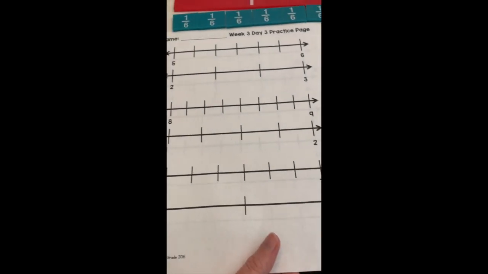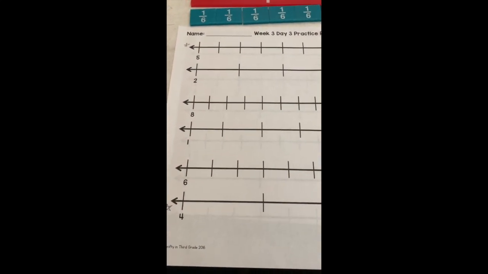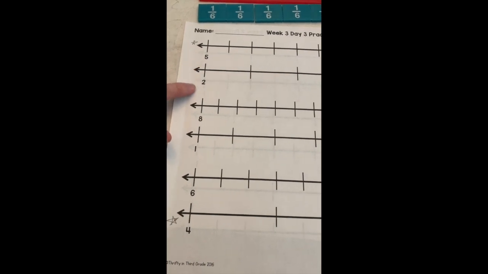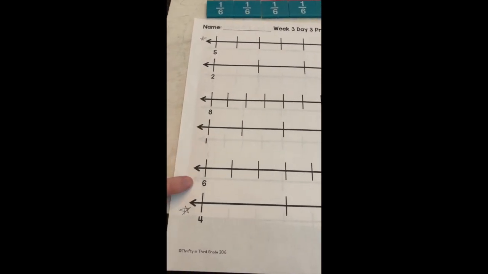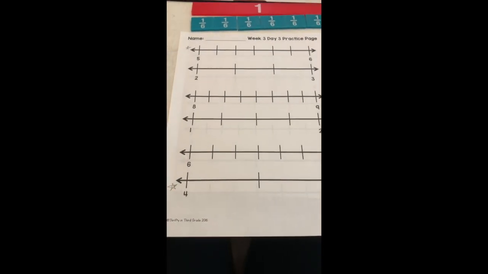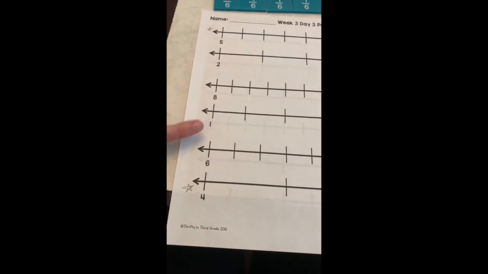You can do it. Okay, on the back here, I see we still have number lines, but it looks a little bit different. What's the difference, you say? Well, look at the numbers that we're starting with. Are we starting with the number 0 and going to the number 1? No, we're not. We're starting with 5 or 2 or 8 or 1 or 6 or 4.